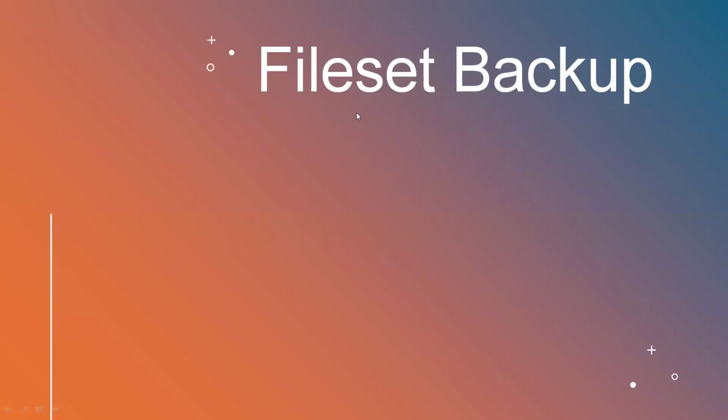Today we'll learn about Fileset Backup. Fileset Backup is a file system backup, where we can take file level backup and recovery. Here we need to install the RBS agent, register the server into Rubrik, and take file level backup. We can assign multiple filesets to a single host by splitting the files.